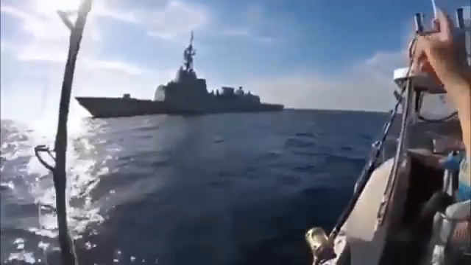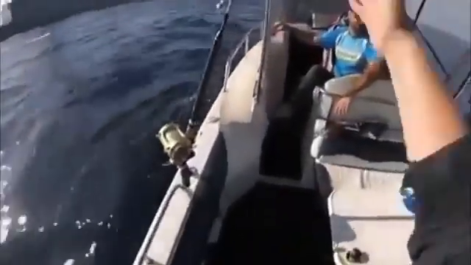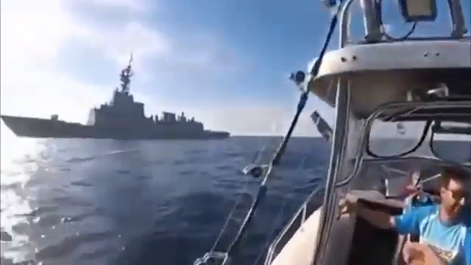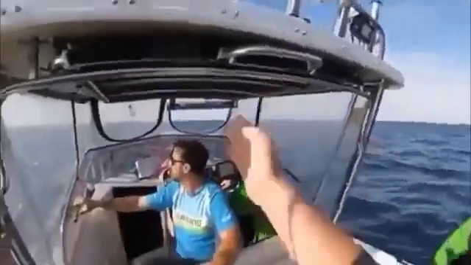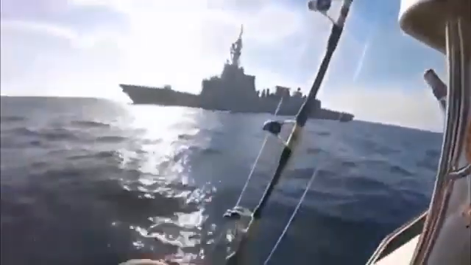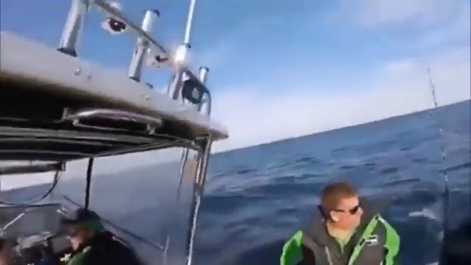We're just traversing. Is there a helicopter coming at us now? Are we allowed? I don't know. Just travel, just go. You sent out the chopper. That's a drone. Is it?